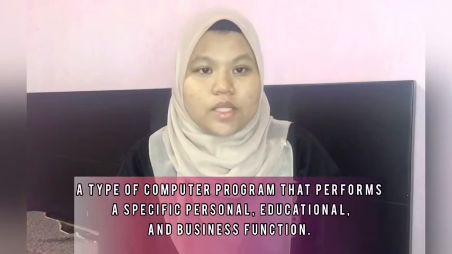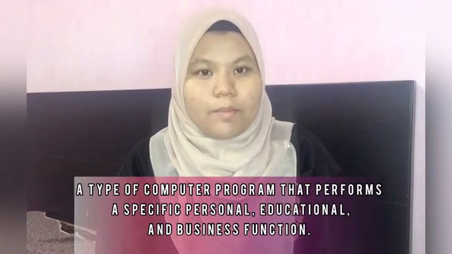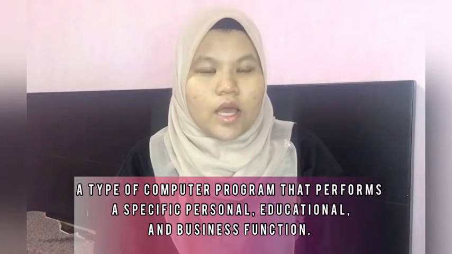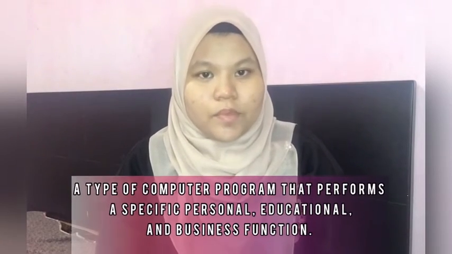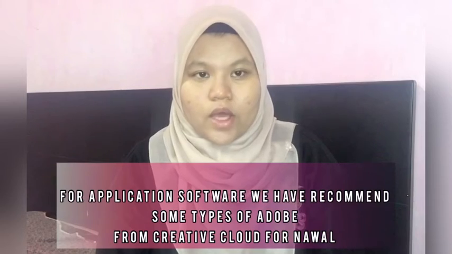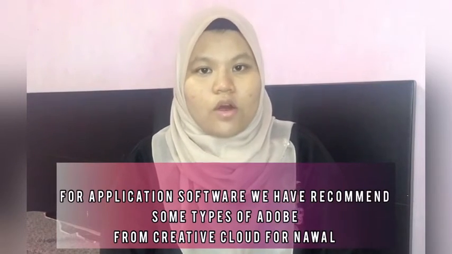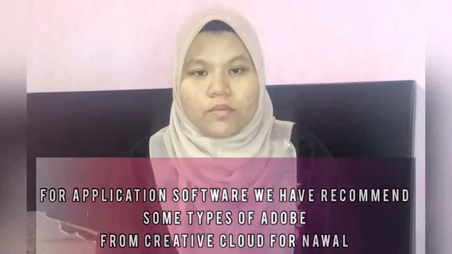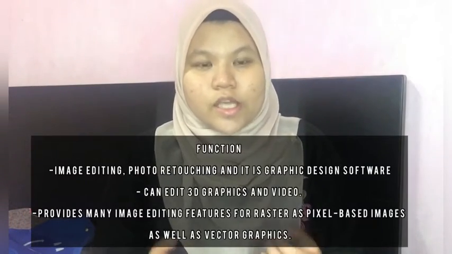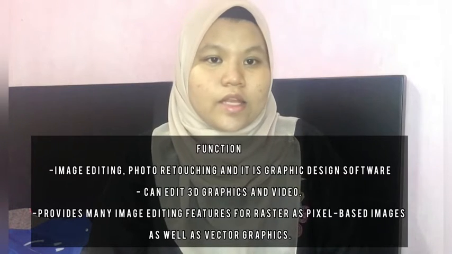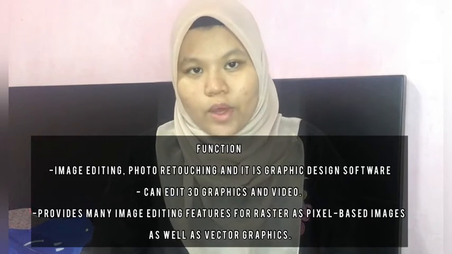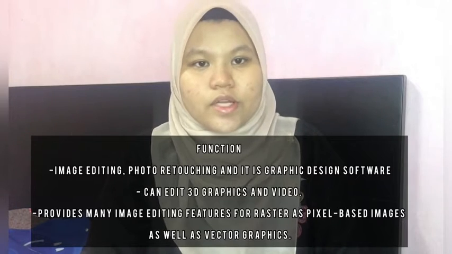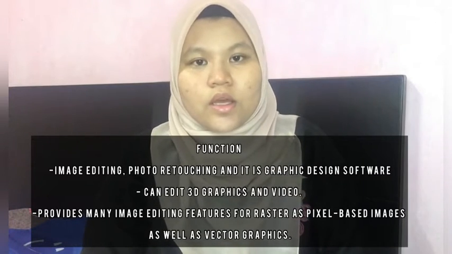Application software is a type of computer program that performs a specific personal, educational, and business function. For application software, we recommend some types of Adobe from Creative Cloud for Nawal. It is Adobe Photoshop. It functions in image editing, photo retouching, and it is graphic design software that can edit 3D graphics and videos.